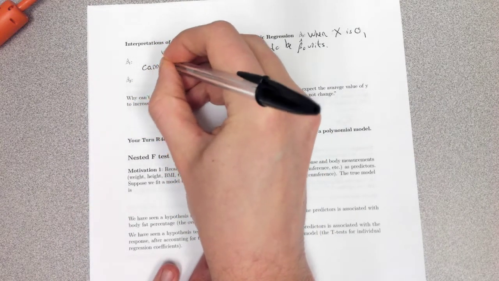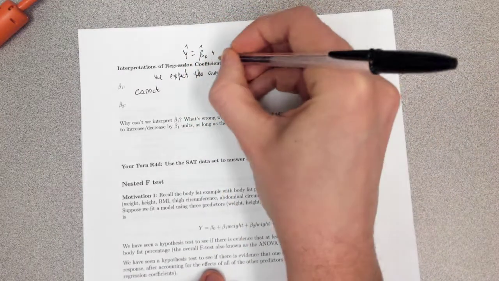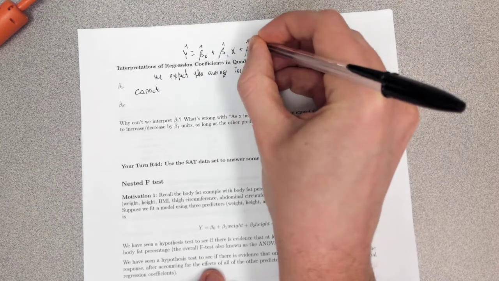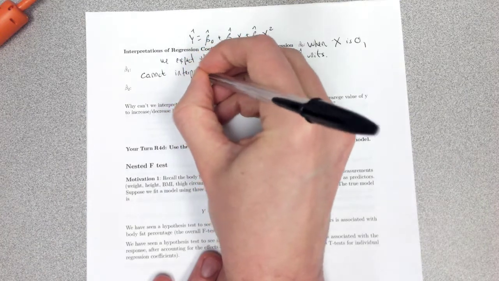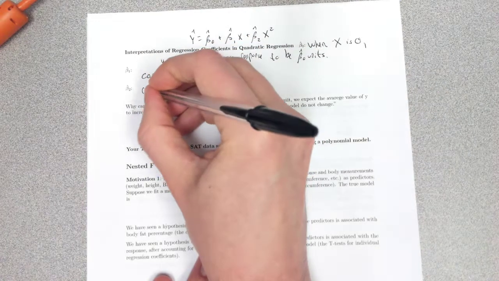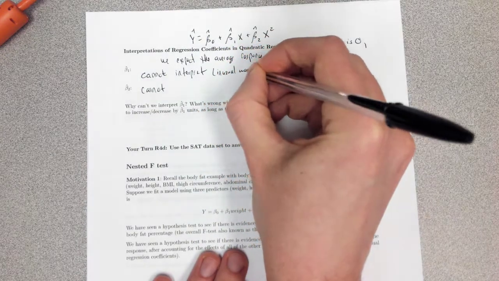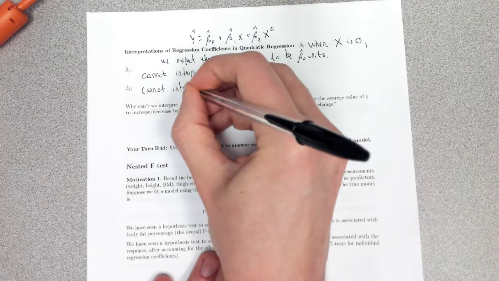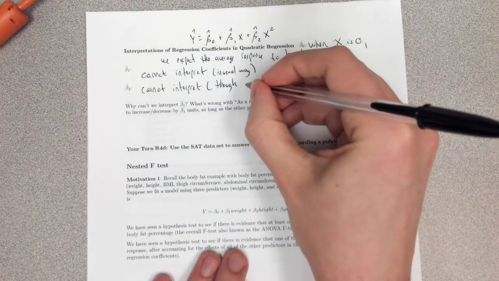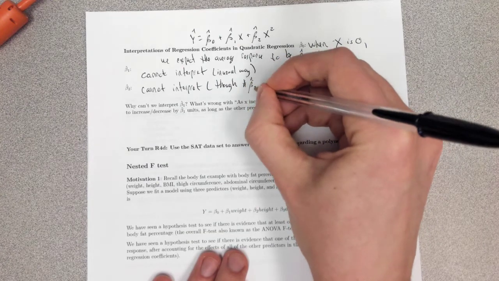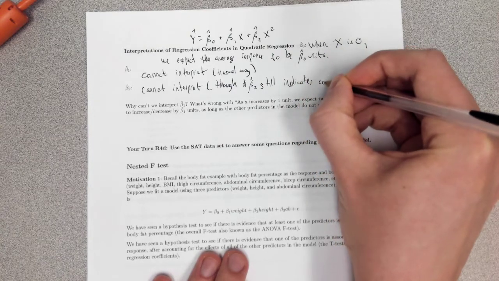Just to be really clear, we're talking about a model in the quadratic regression context, so something like this. Our beta hat 1, we can't interpret in our usual way, and we can't interpret beta hat 2 either, though you might know from calculus, if you've taken that, that beta hat 2 still indicates concavity.